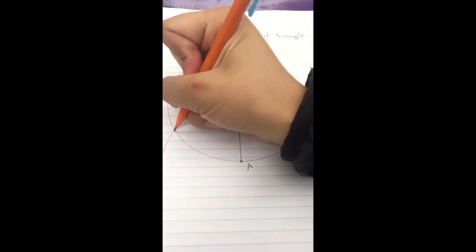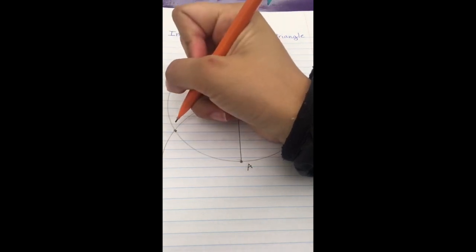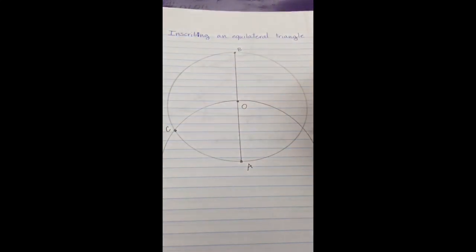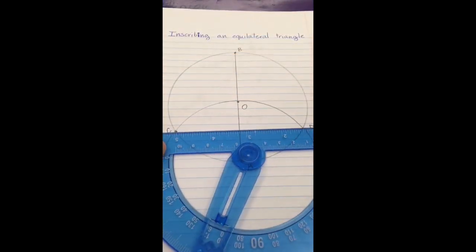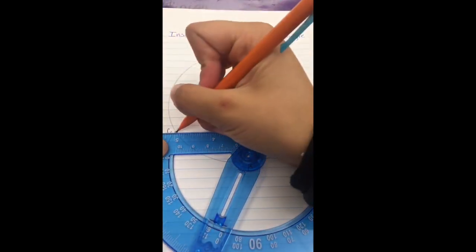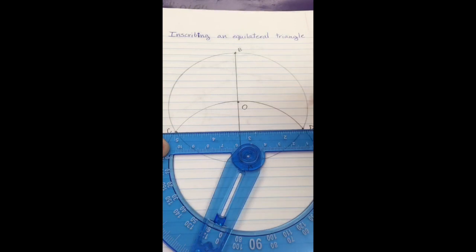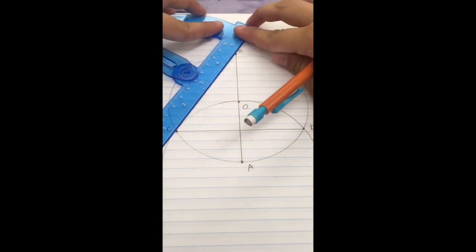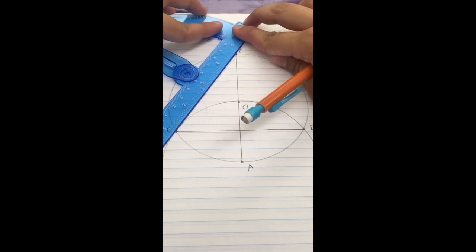I named these points C and D. The last step is to connect points B, C, and D to form a triangle in which all sides are the same length.